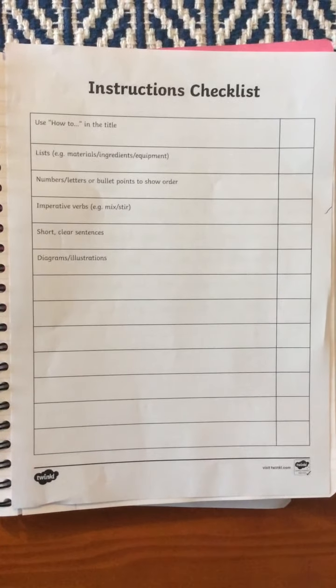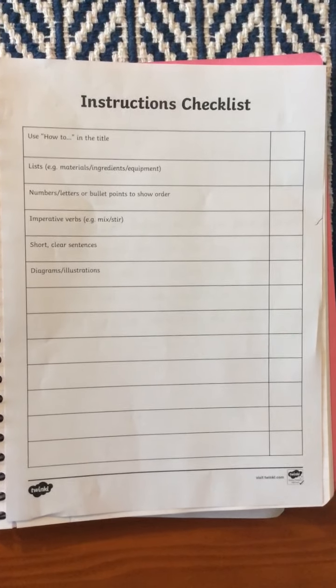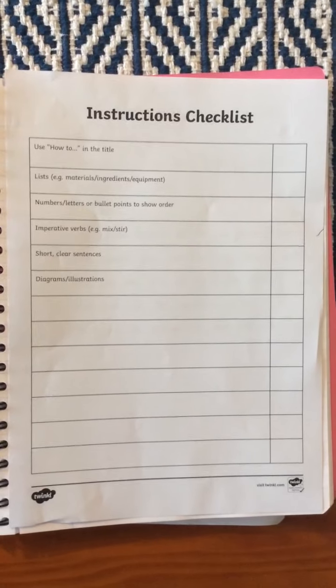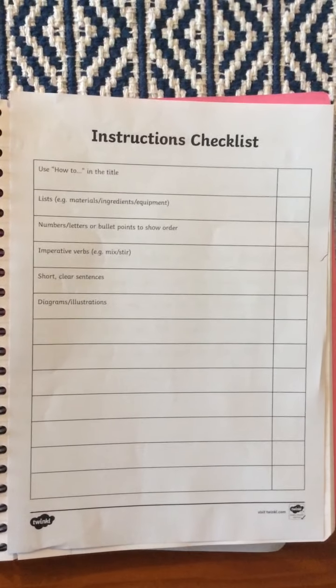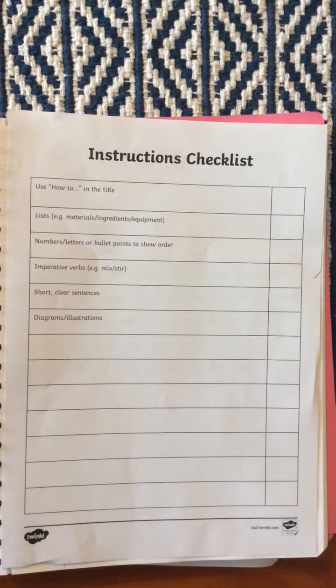We've been talking about instructions this week. We started by having a go on Monday, and yesterday we were talking about those imperative verbs, those bossy verbs that come at the start of a command. Today we're going to bring it all together, and we're going to be looking at our instructions checklist. We're going to use this to help us write instructions.